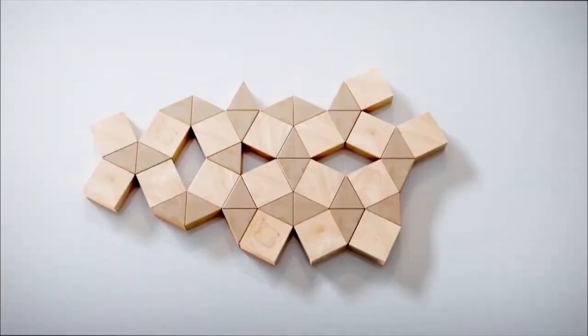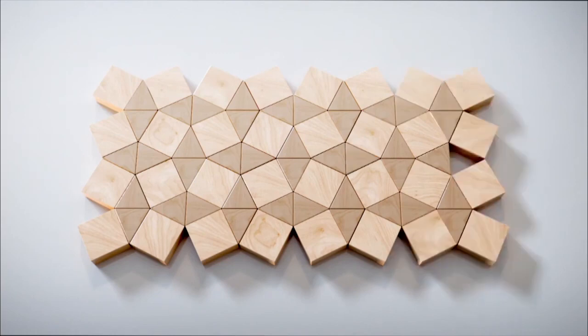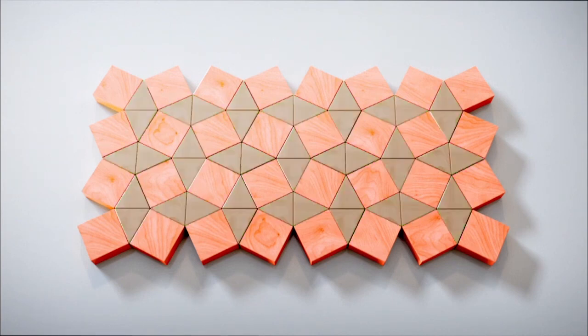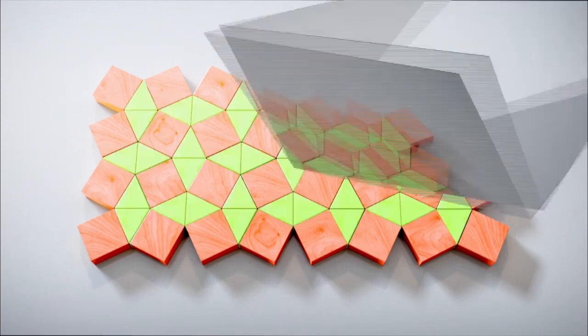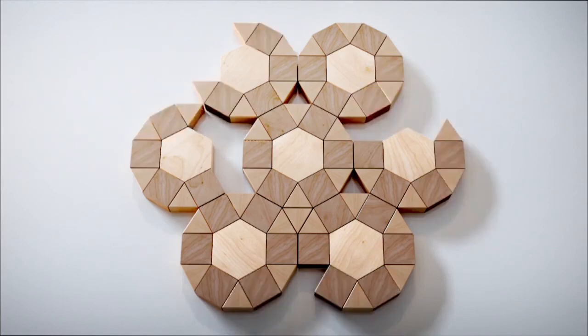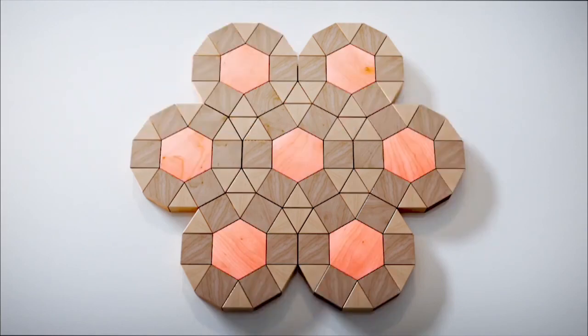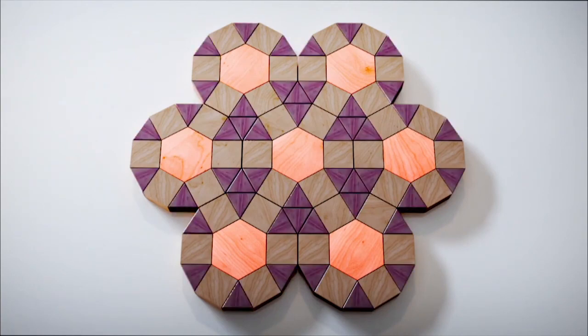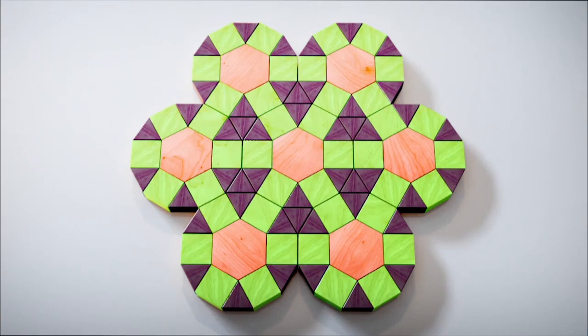This one with equilateral triangles and squares. And this with regular hexagons, equilateral triangles, and squares.